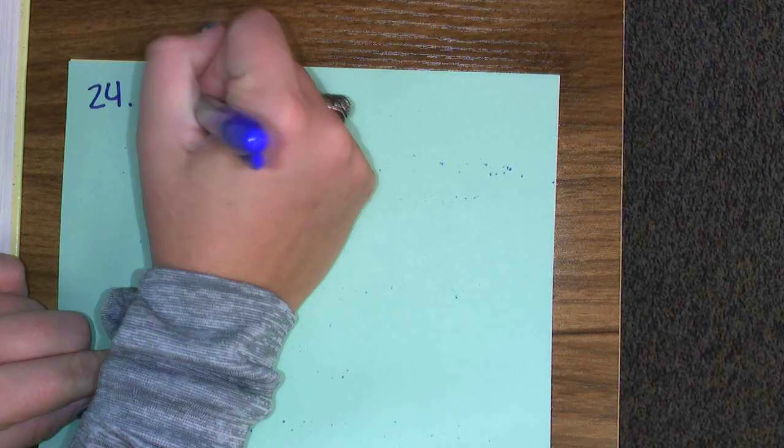Looking at the mean and the median, what do you think is true? It's definitely skewed. Is it skewed left or right?